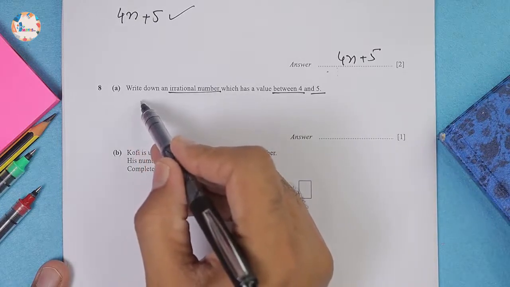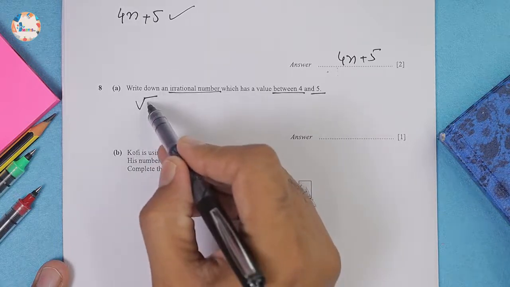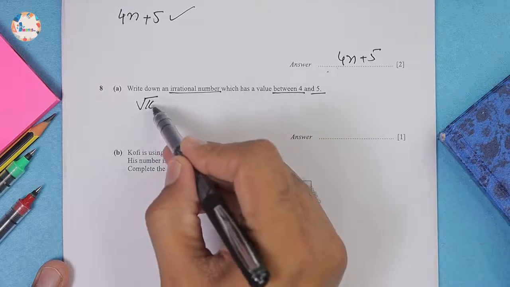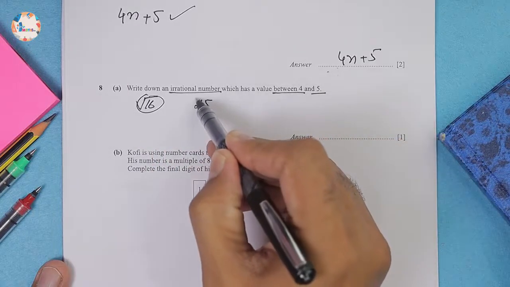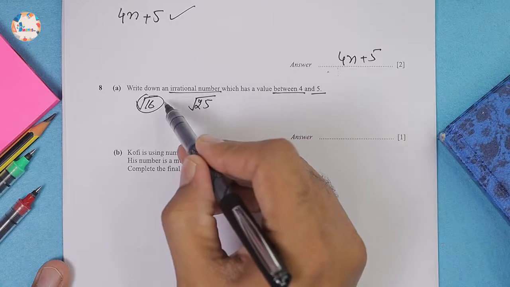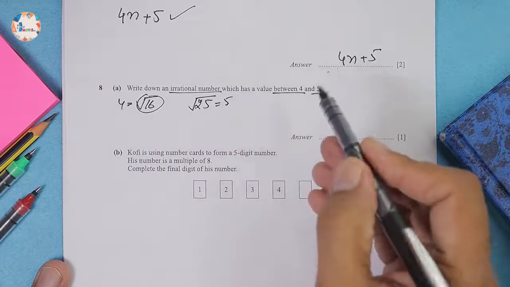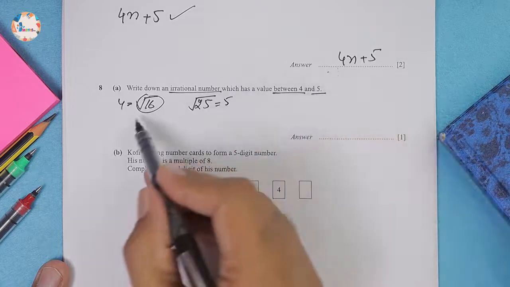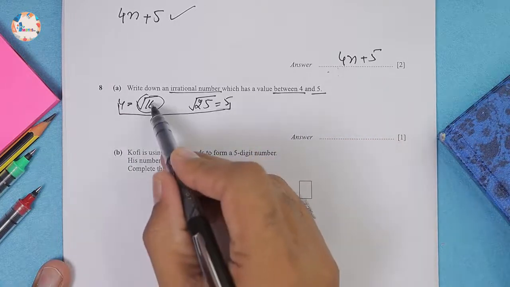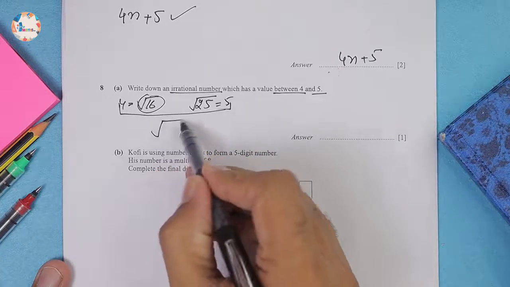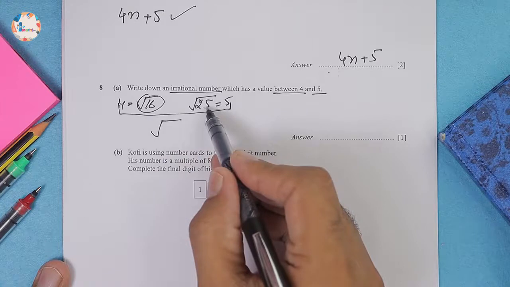The square root of 16 is 4, and the square root of 25 is 5. We need a number between 4 and 5. So between these two we can write the square root of any number that is more than 16 and less than 25.